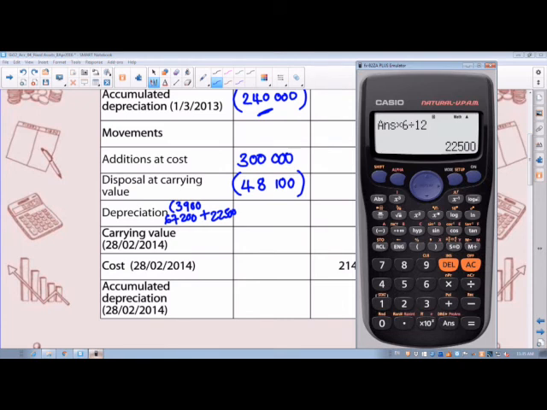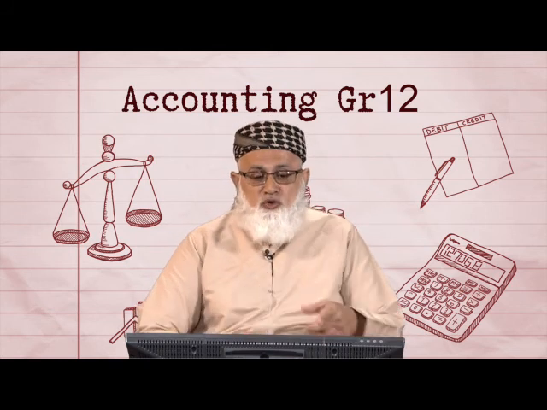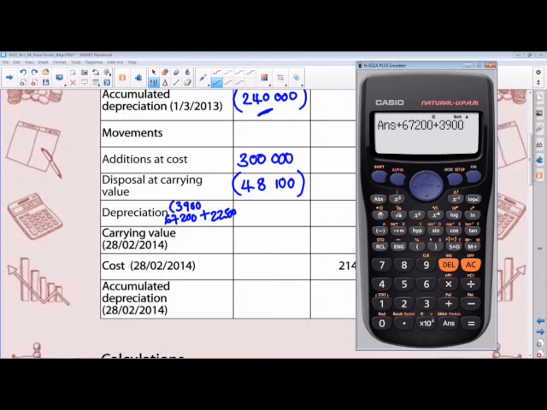And now, what do we do? We take the 22,500 plus 67,200 plus 3,900. Can you see what I'm doing? I'm adding all the components of my depreciation. I'm adding the sold, 3,900. I'm adding the unsold, 67,200. And I'm adding the new, 22,500 to give me a figure of 93,600.